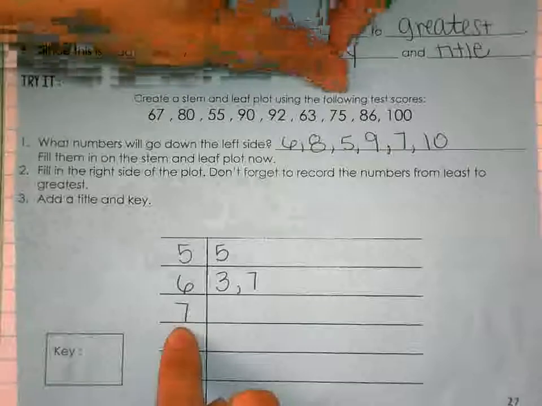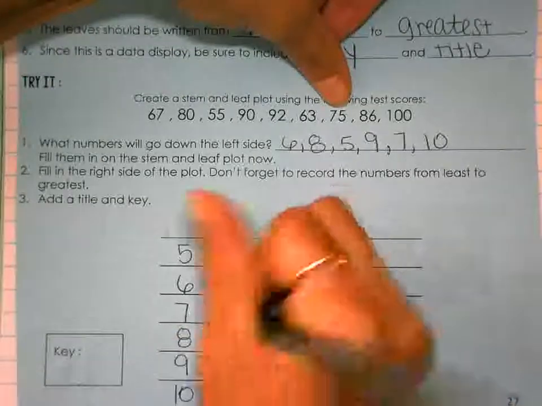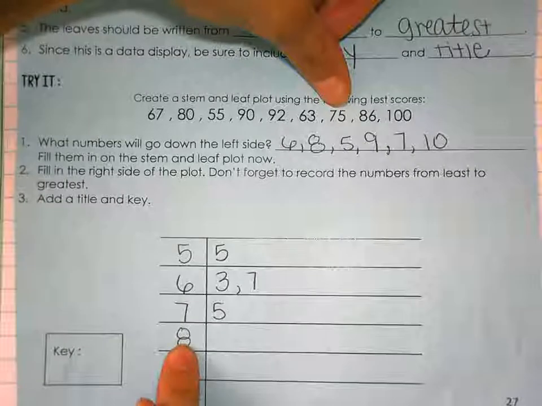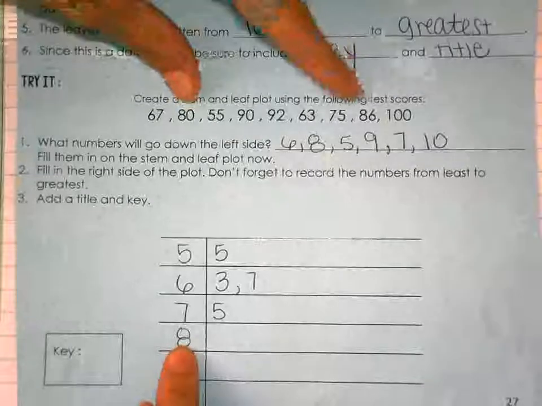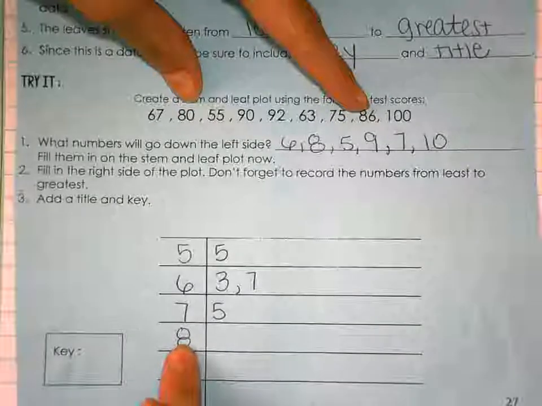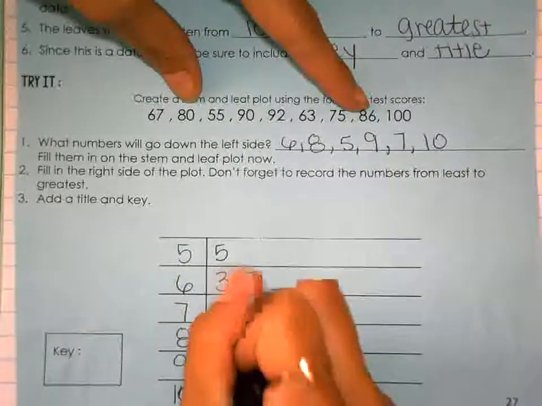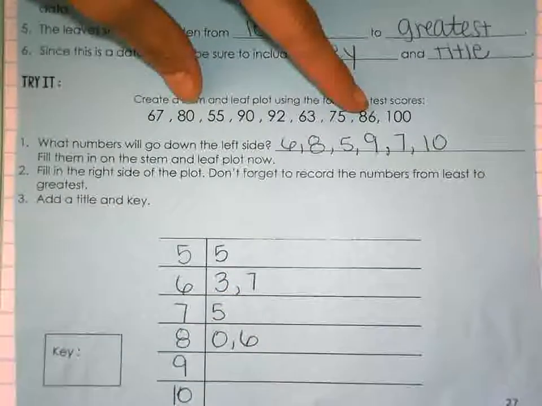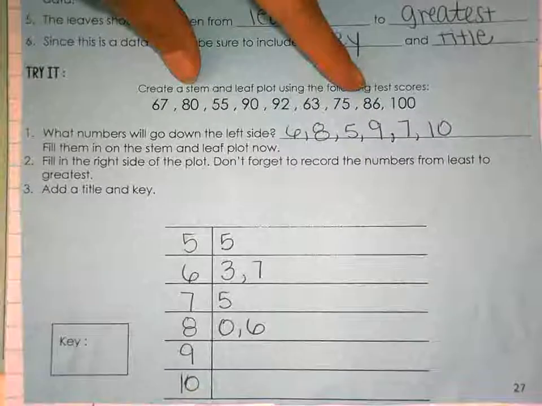Then I'm going to keep going. I have a 7, which is 75, so that's my only one, so I'm going to write a 5 down. Then I have an 8. Well, for 8, I had 80 and I had 86. The smallest number is 80, so I'm going to put a 0 first, and then I'm going to add a 6 with a comma between the 2.